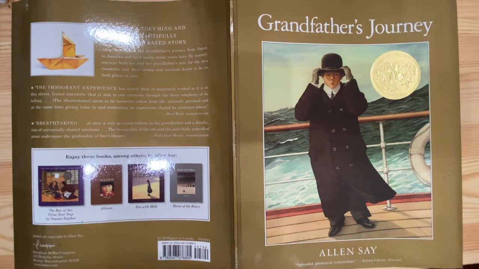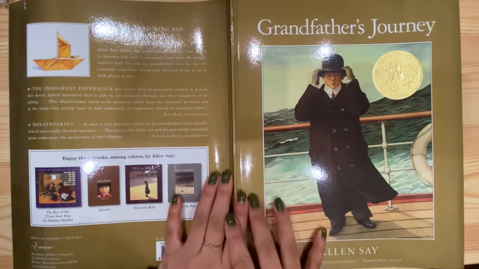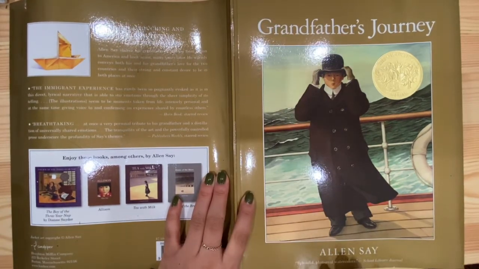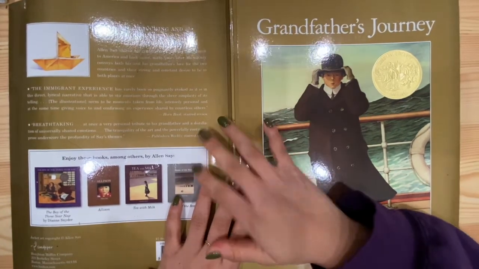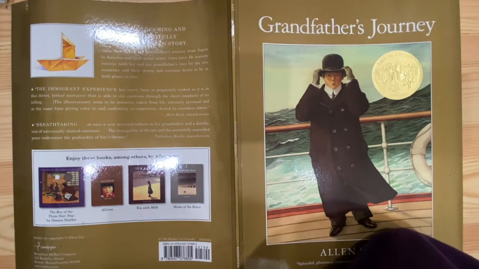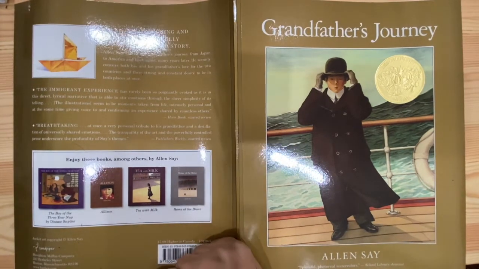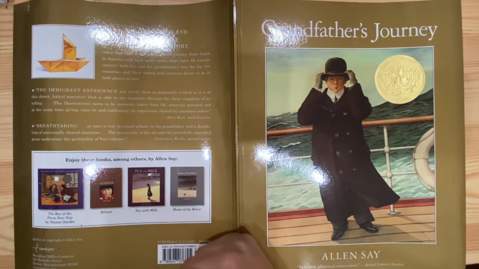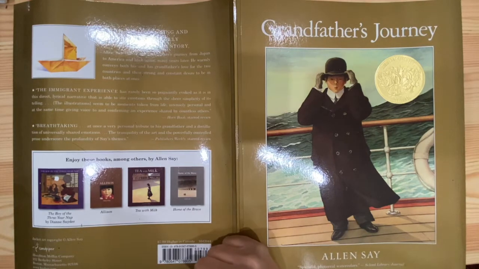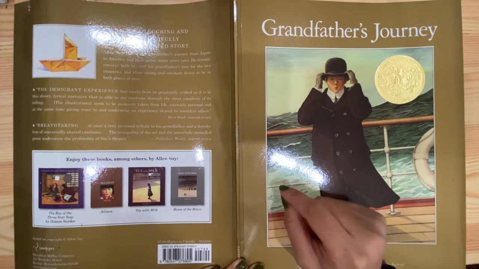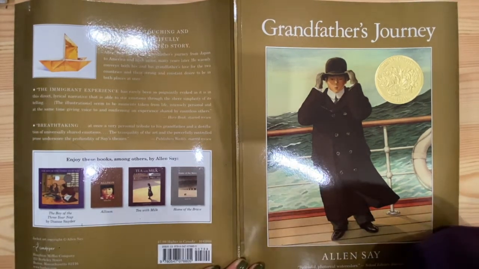Okay. So first, our first text is going to be Grandfather's Journey by Alan Say. And just like how we do in class, we are first going to be noticing and wondering just from looking at the cover of our book. So what I want you to do right now is take out a lined piece of paper, if you like, to make a notice and wonder chart. Or you can also write down your notes in a Google Doc that is in the assignment folder.